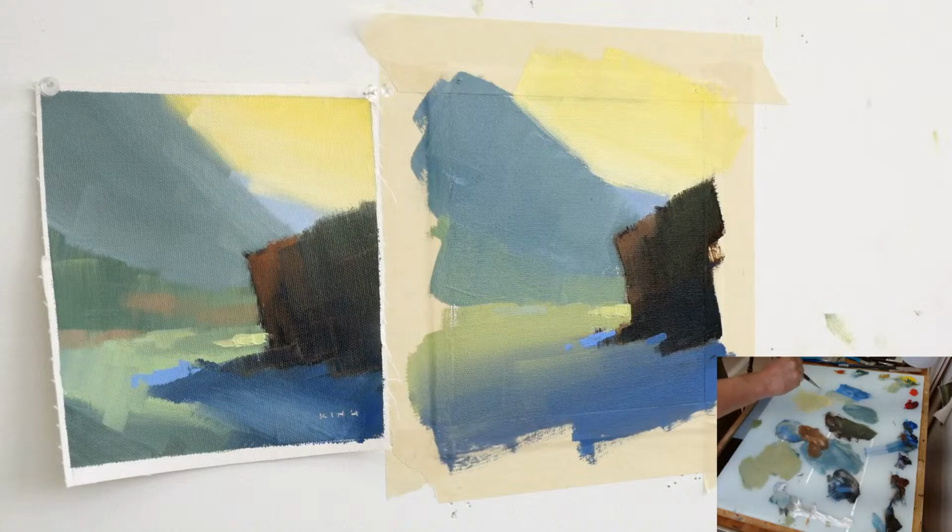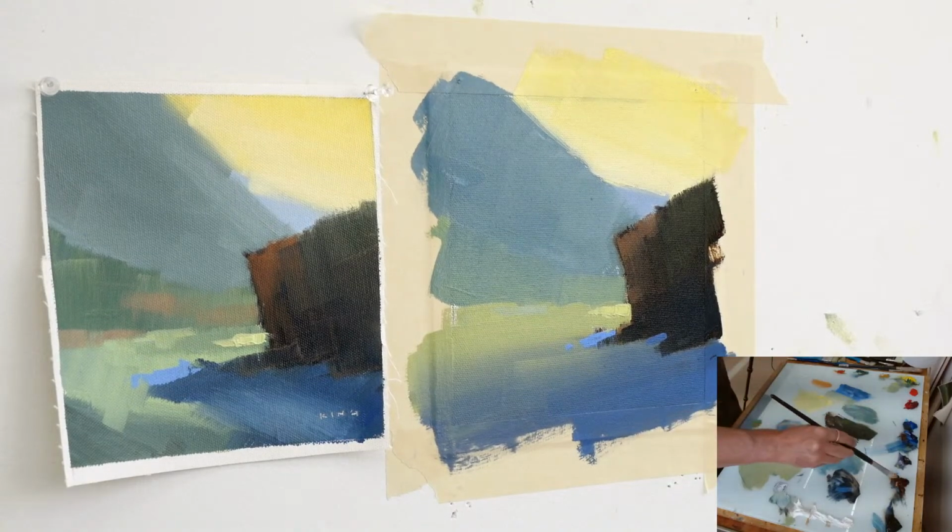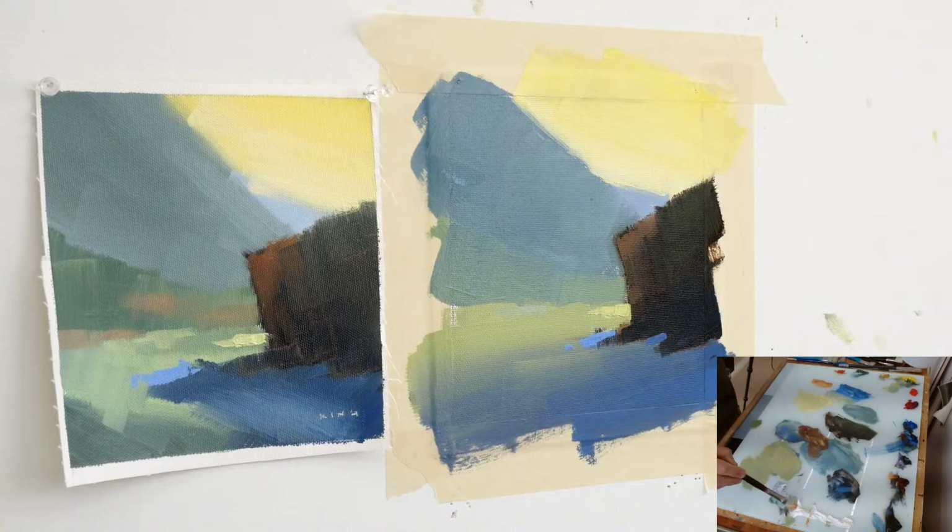And this transparent red oxide has a saturation point in terms of it starts to get low chromatic when too much white is added to it. And so I'm just going to rely on some of my transparent orange here to help boost the chromacy of it.